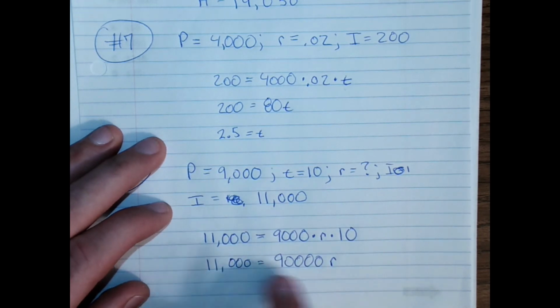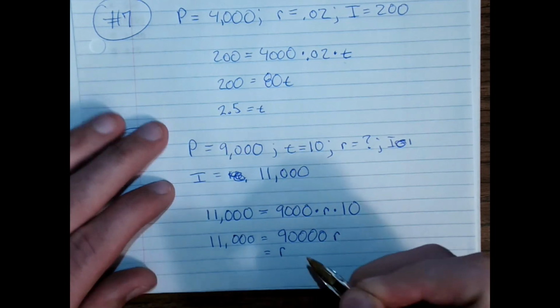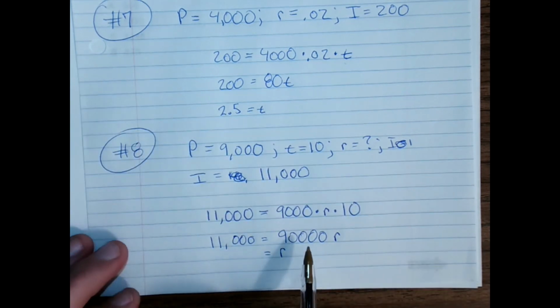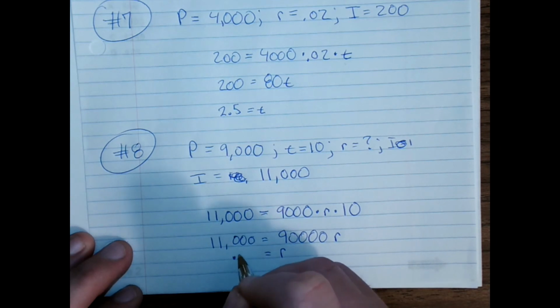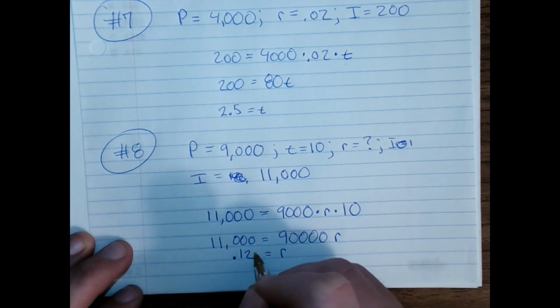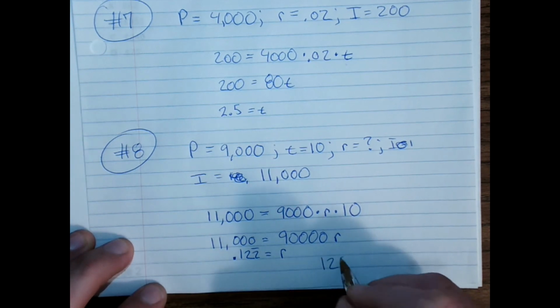And then we divide both sides by 90,000, and that's going to give us our interest rate. So 11,000 divided by 90,000 is 0.12, and there's a repeating 2 there. So the interest rate then is 12%.